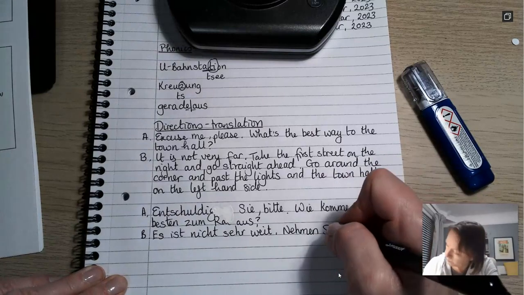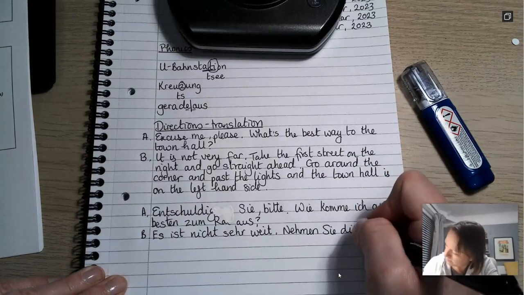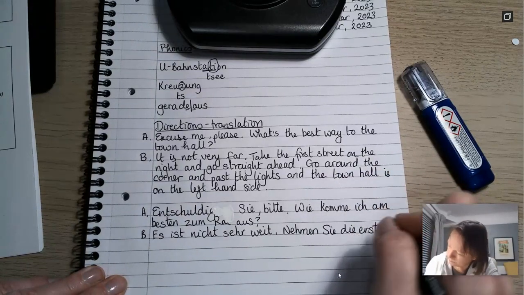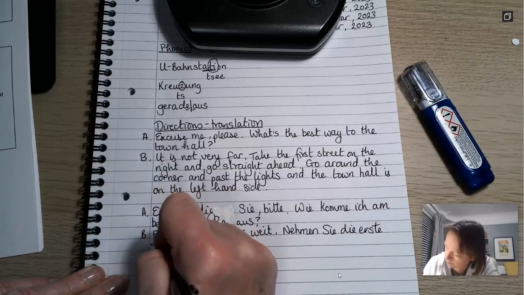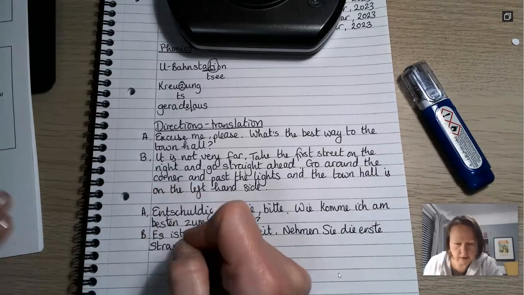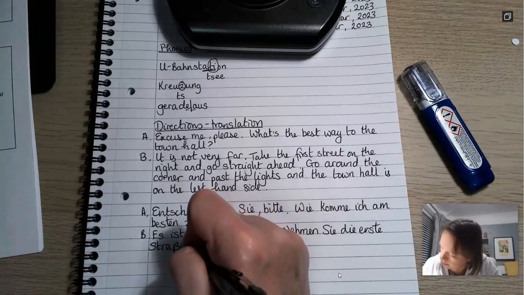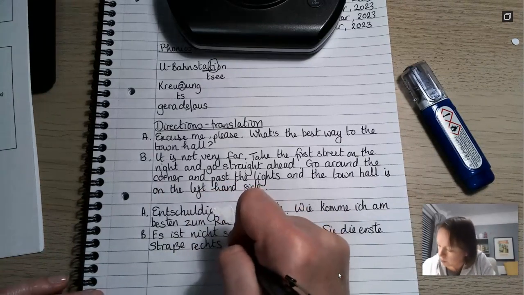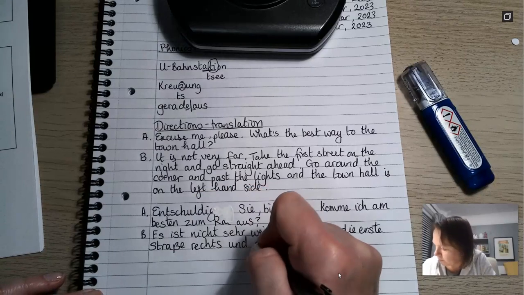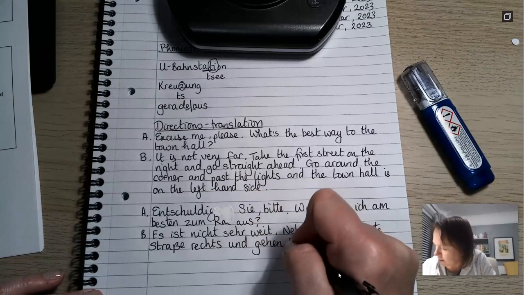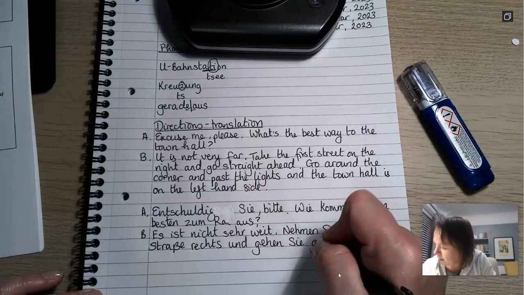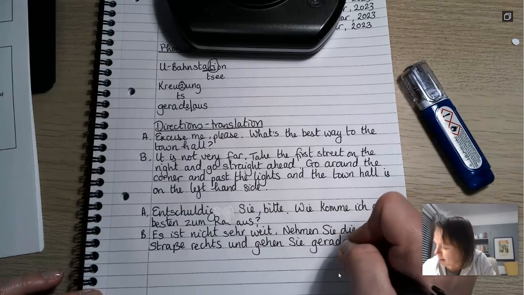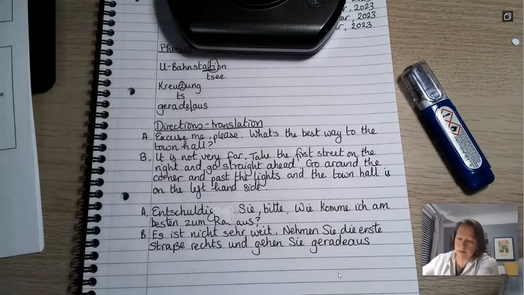Nehmen Sie die erste Straße. Right, we have the first street on the right, rechts, and go straight ahead. Und gehen Sie geradeaus. Lovely.